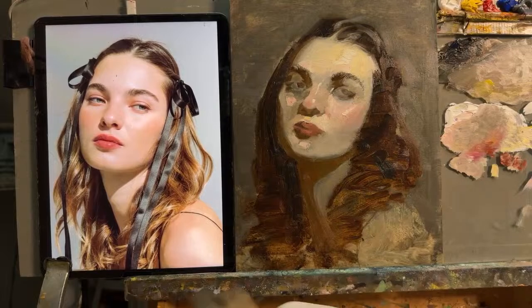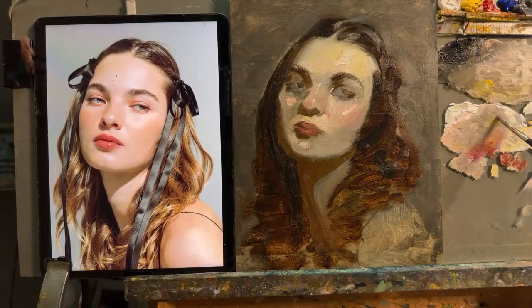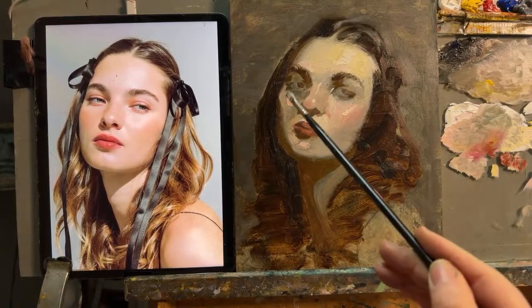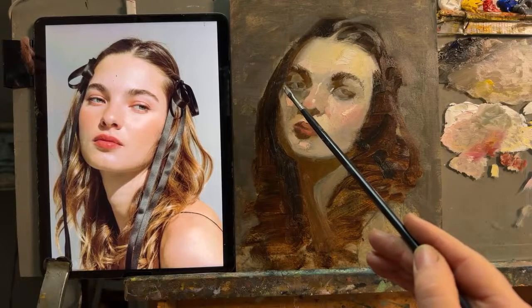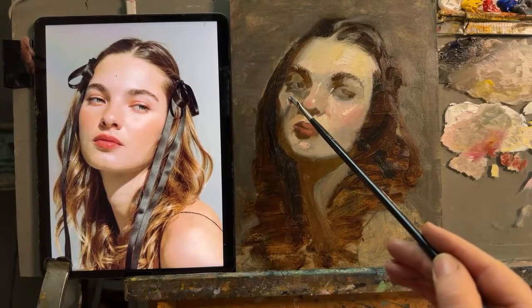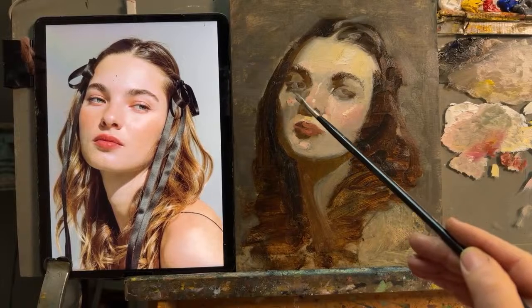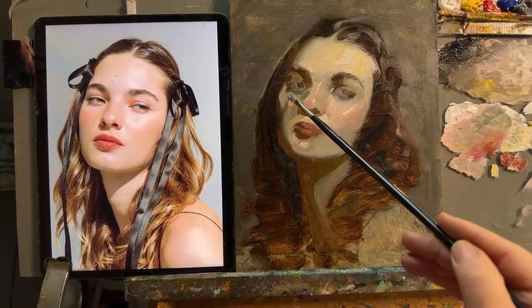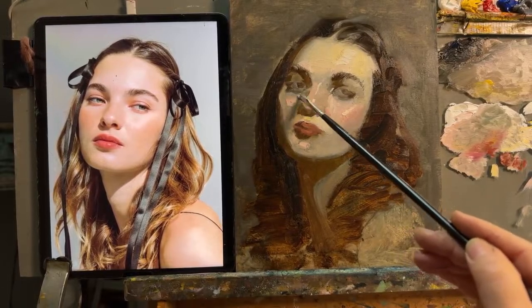I know some of you will disagree with me, but I'm only talking about the traditional way of building the form through contrast, through the values, not so much the color. All right.